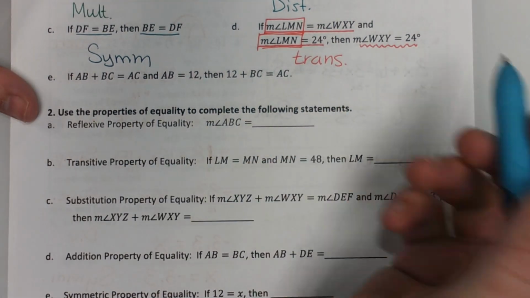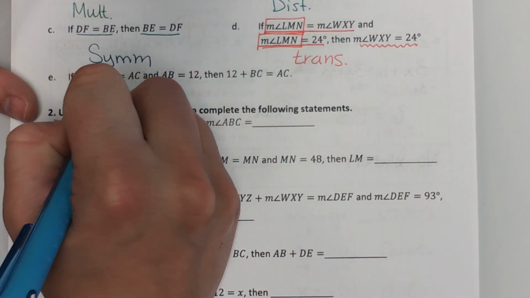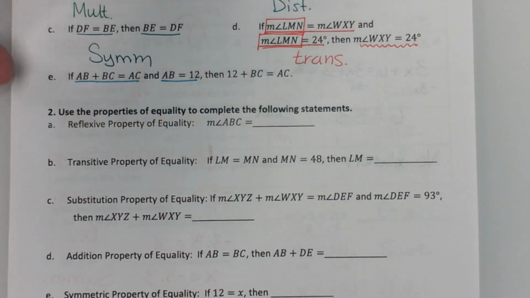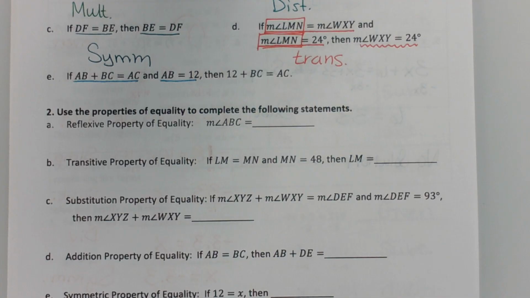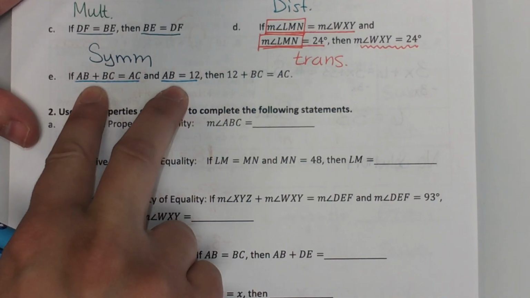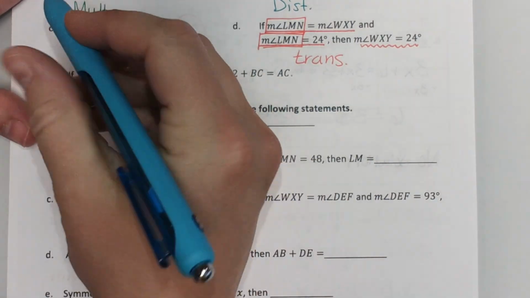E also started with two things. It started with AB plus BC equals AC, and AB equals 12. Now there's a slight difference about this one as compared to the previous one. Do I see some things in common? Yes. These two statements have in common AB.